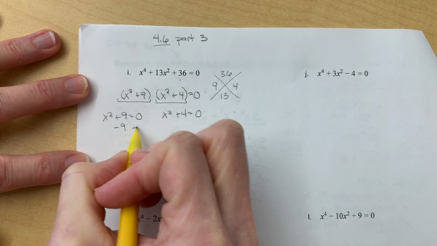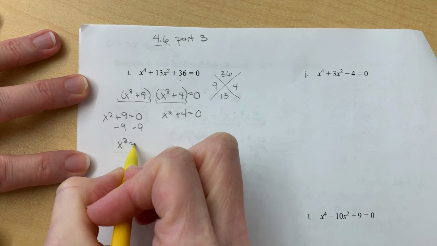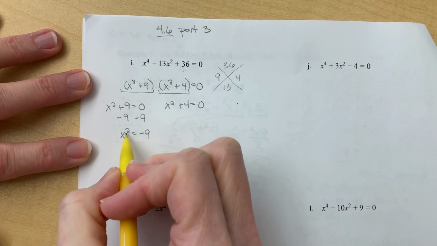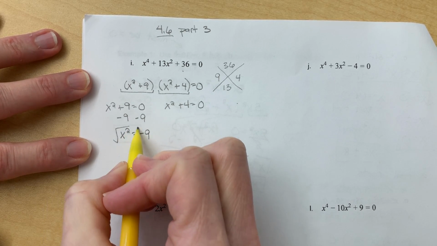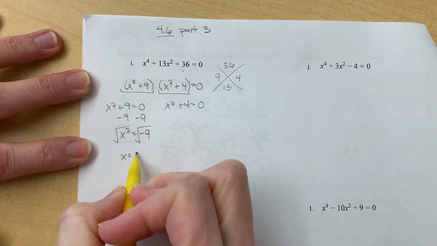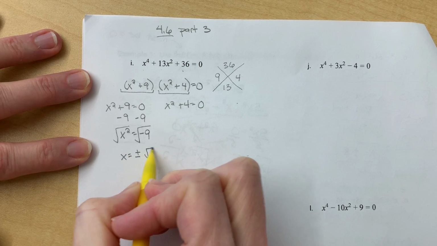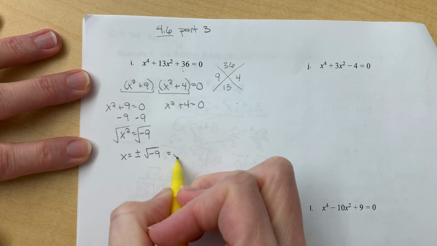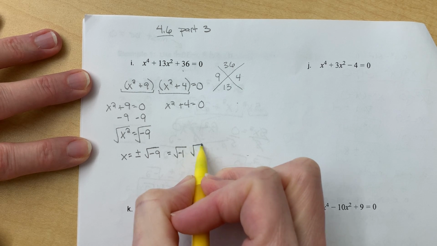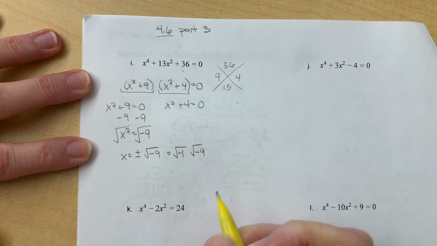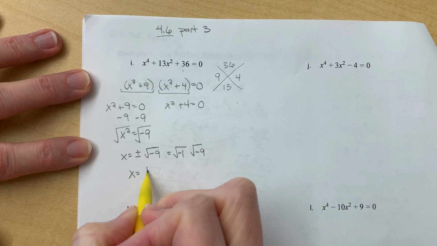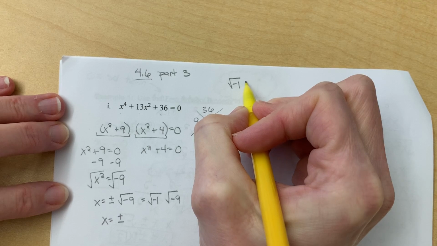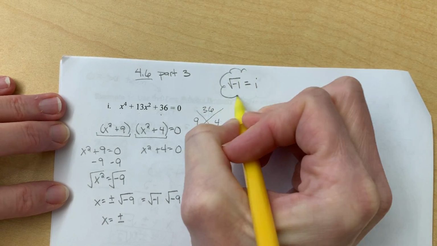So I'm going to subtract 9 from both sides, and I'm going to have x squared equals negative 9. I'm just going to keep going with this one. To get rid of a power of 2, I'm going to square root both sides, and I'm going to have x equals plus or minus the square root of negative 9. So remember, this is the same as square root of negative 1 times the square root of 9. The square root of negative 1, let's put this at the top of our paper again, square root of negative 1 equals i all the time.